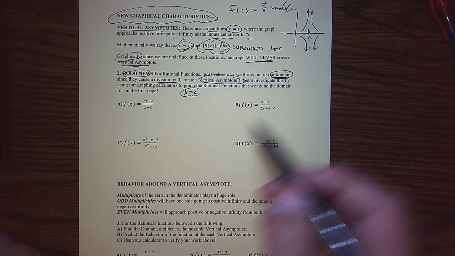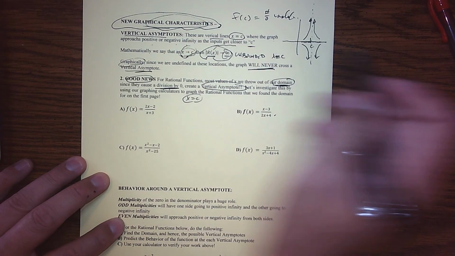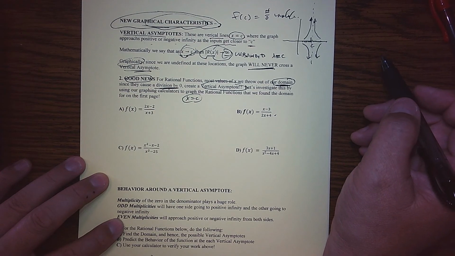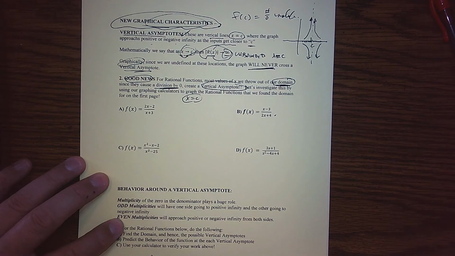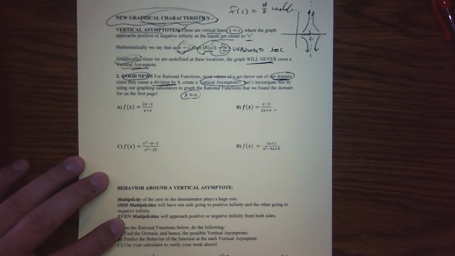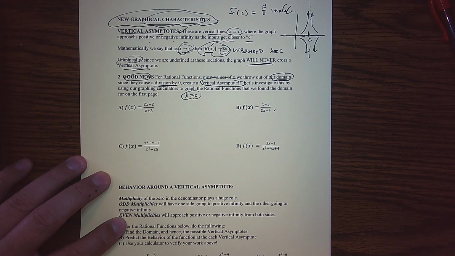All right, so that's one of the first new graphical features of a rational function, that there's a very high possibility, because of the division by zeros, that our graphs will have vertical asymptotes. All right, more coming soon.